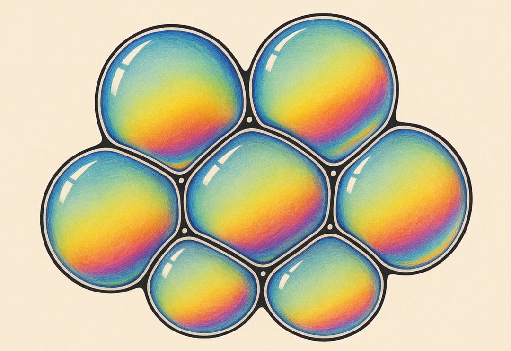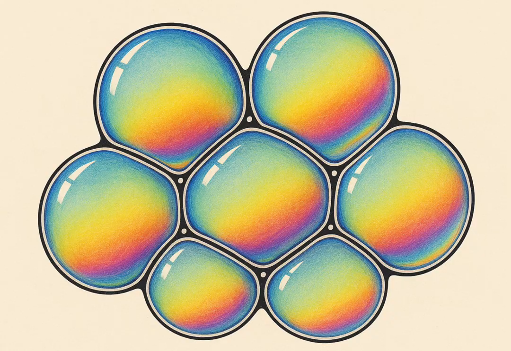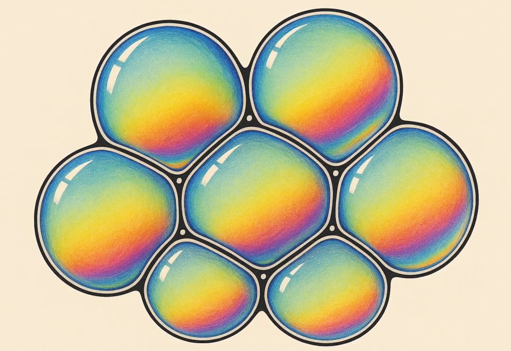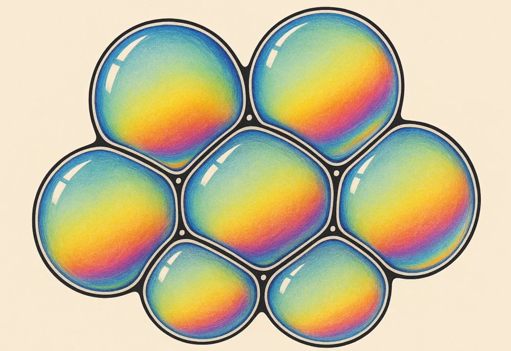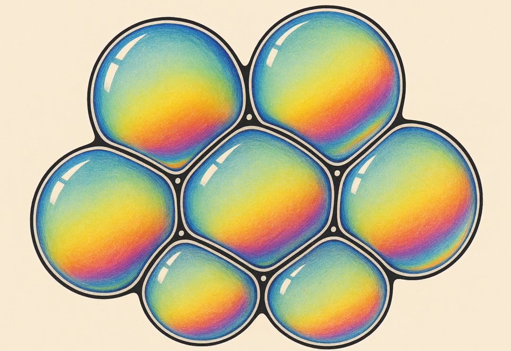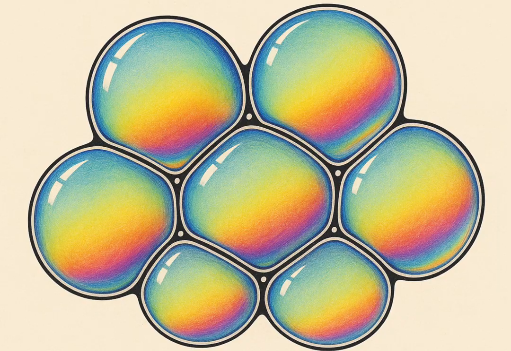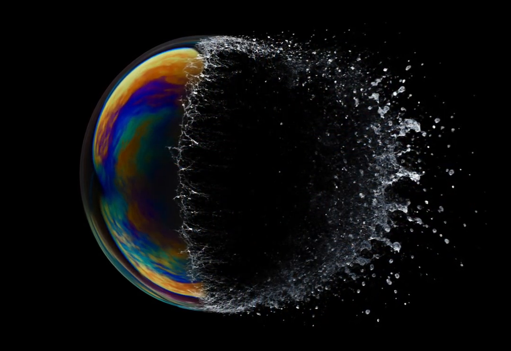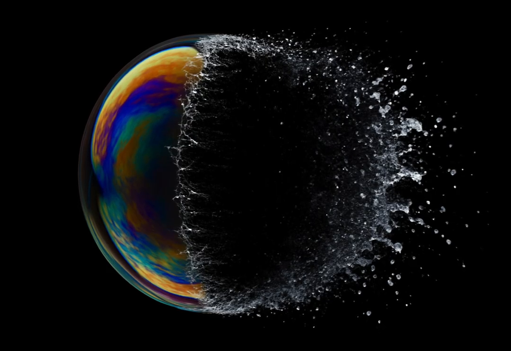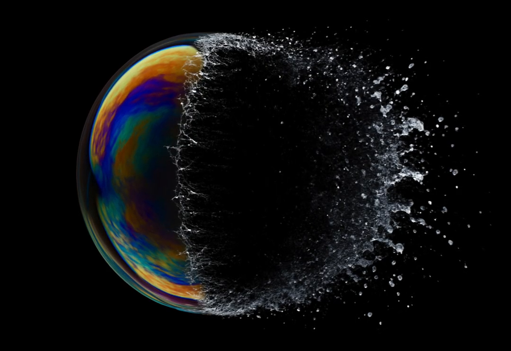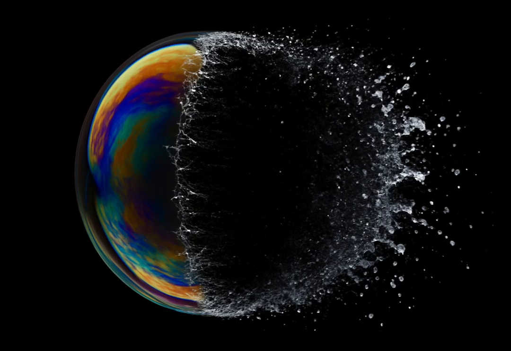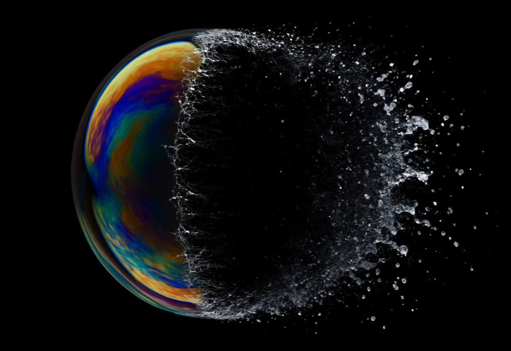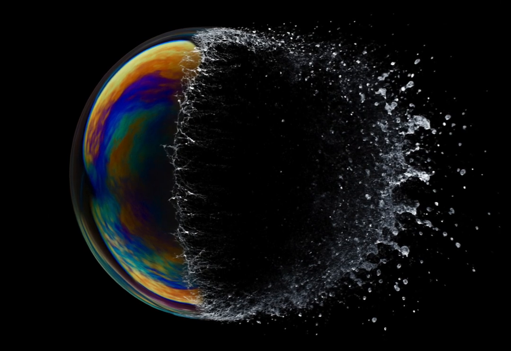Water is made of molecules that cling to each other, pulled together by weak electric attractions. Inside the bulk of a droplet, each molecule is surrounded equally, tugged in all directions. But at the surface, the molecules are exposed on one side, and that balance breaks. With nothing above them, they feel a one-sided pull back into the liquid. The effect is like an invisible skin, stretched tight, always pulling inward. We call it surface tension.